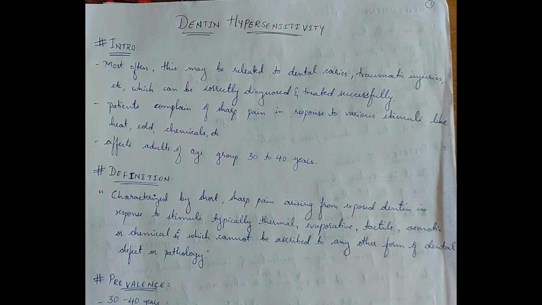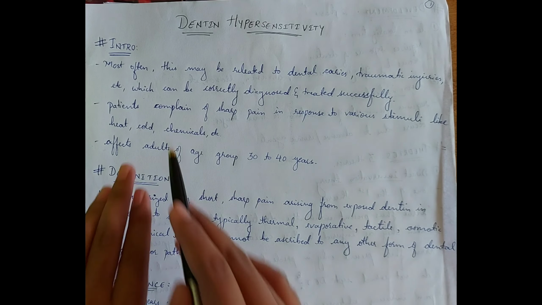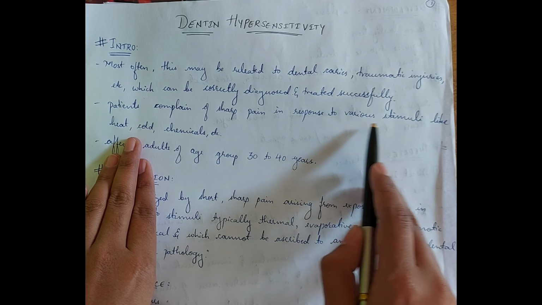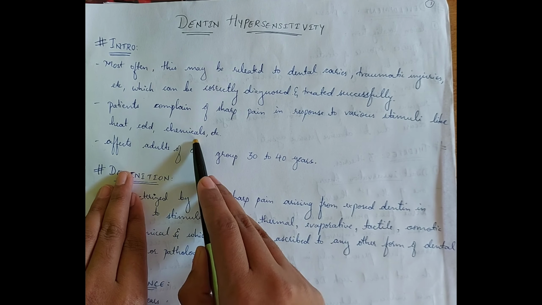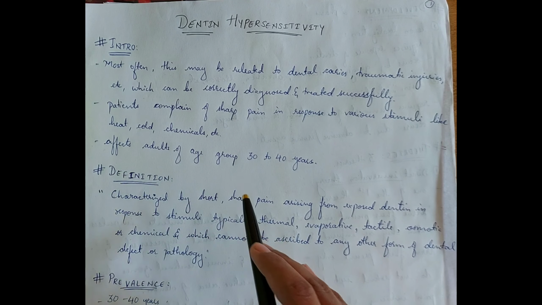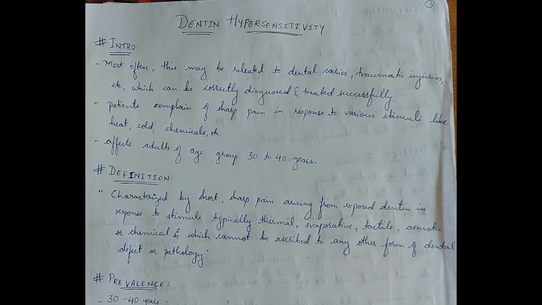Today, let's read about dentin hypersensitivity, which is a topic of conservative dentistry. Most often, this may be related to dental caries, traumatic injuries, etc., which can be correctly diagnosed and treated successfully. So, the patient complains of sharp pain in response to various stimuli like heat, cold, chemicals, etc. It usually affects adults of the age of 30 to 40 years.